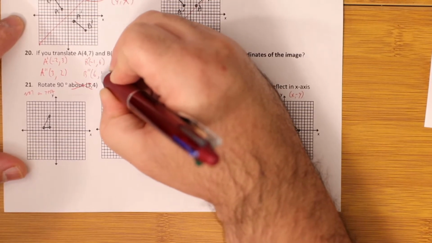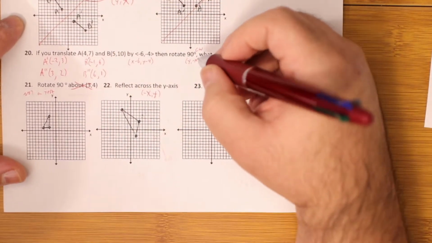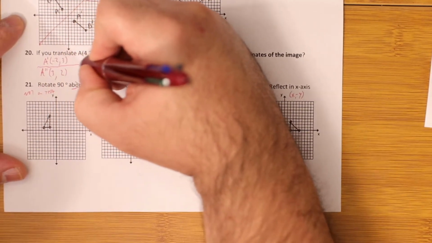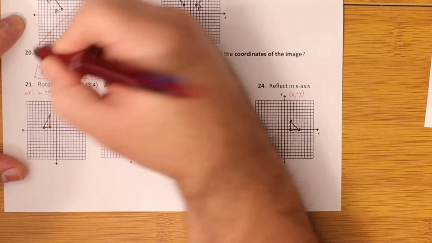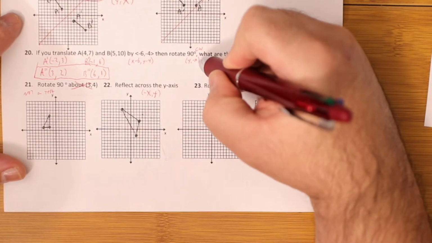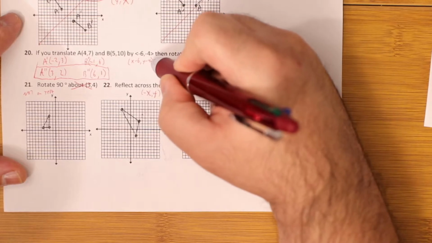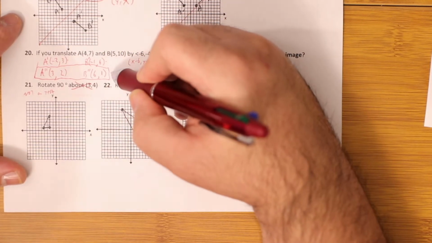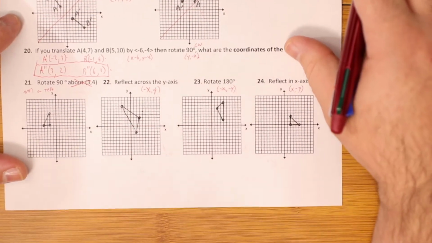So this 6 comes up here to the front. And then this would be your coordinates. So I'm showing what's the formula for both of these. I'm showing my first image and then my final image. So that's the work that I'm showing for that problem.